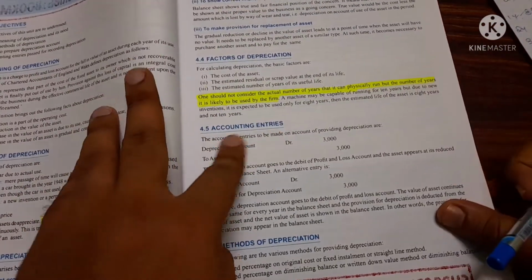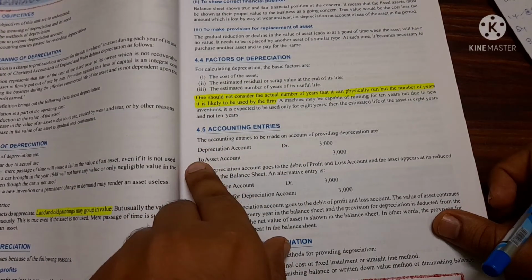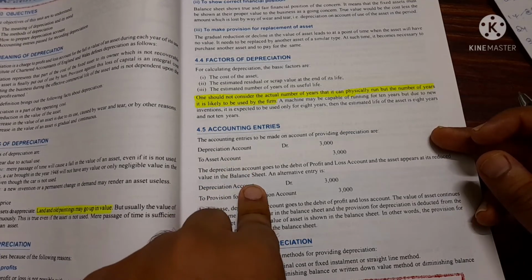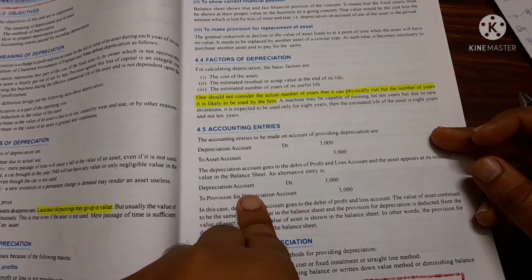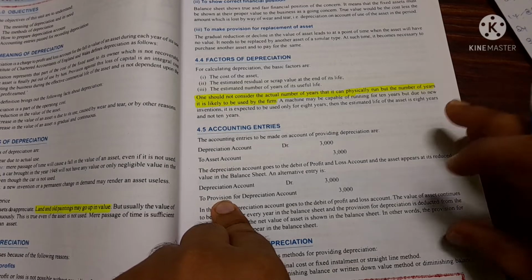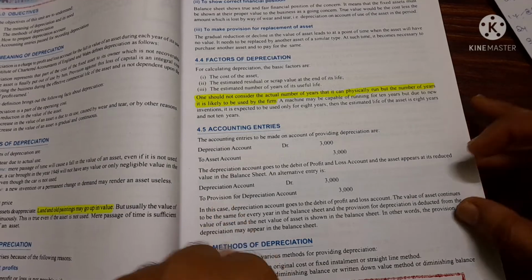And then accounting entries. Accounting entries: you have to debit the depreciation account and credit the asset account. Alternate entry is you have to debit the depreciation account and credit the provision for depreciation account. So at the end of the 5th year, that provision account will be debited and that amount will be used for the purchase of the new machine.